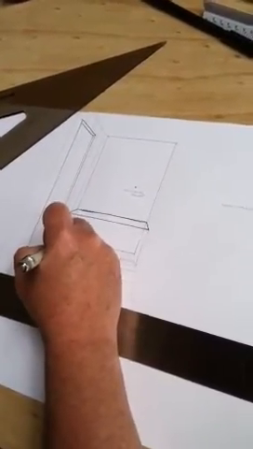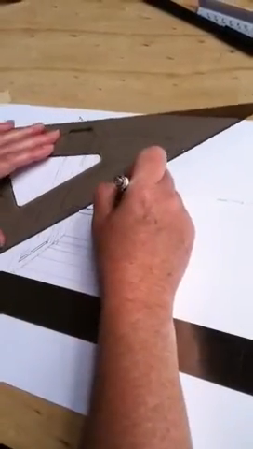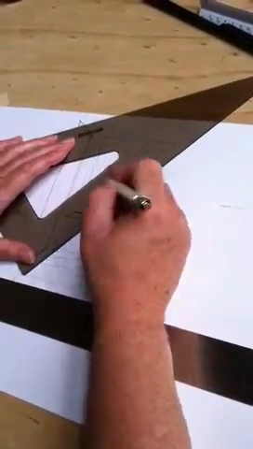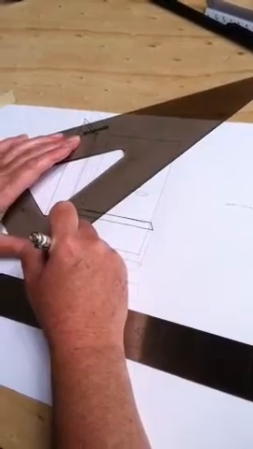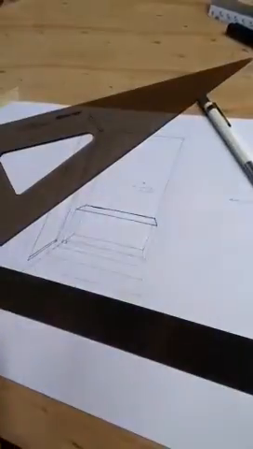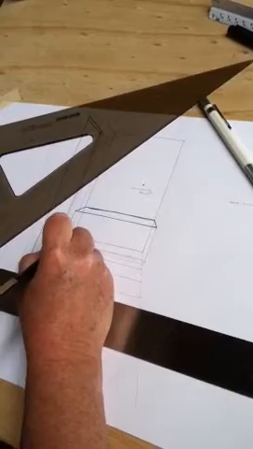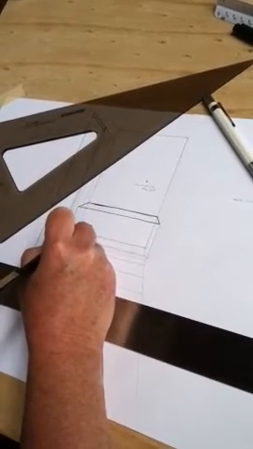And to give it that three-dimensional look on the leg, I just find my vanishing point. So here's my little leg. I see.